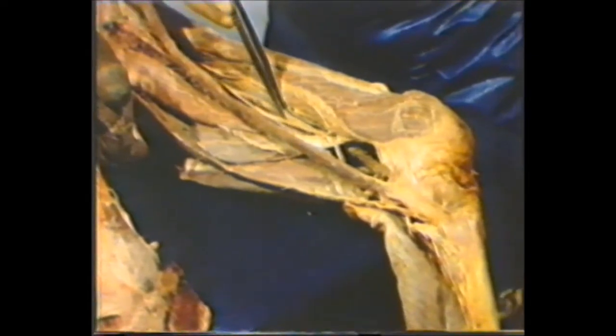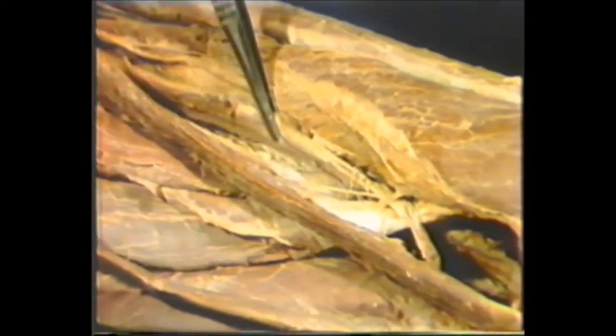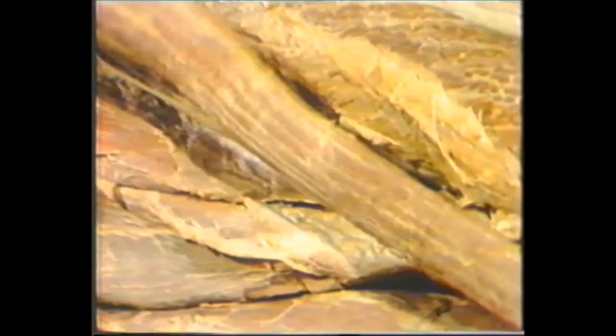This is the femoral artery passing through the adductor canal. This canal is triangular in cross-section. It is bounded laterally by the vastus medialis.